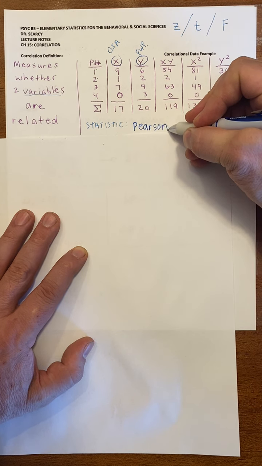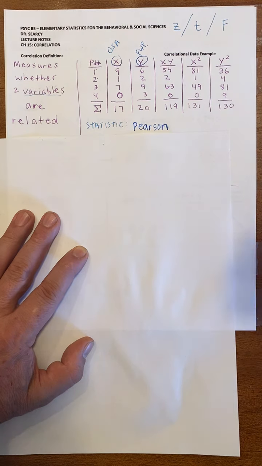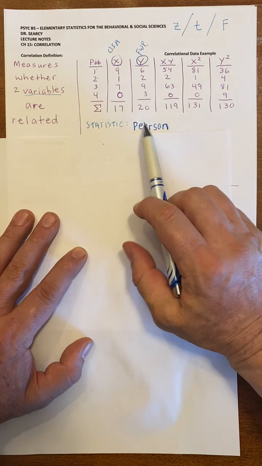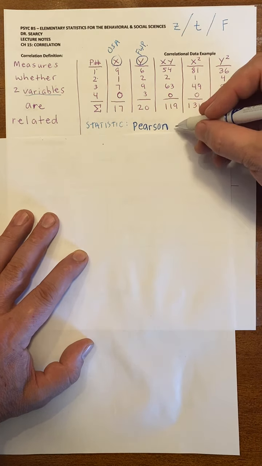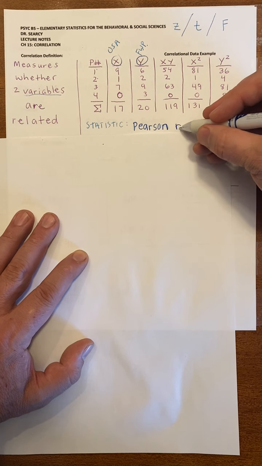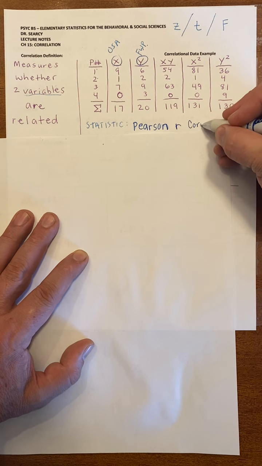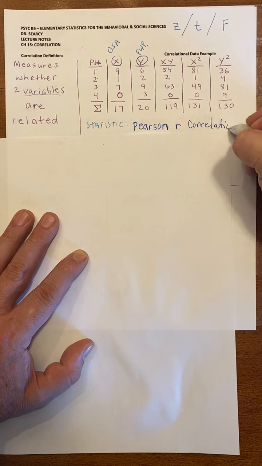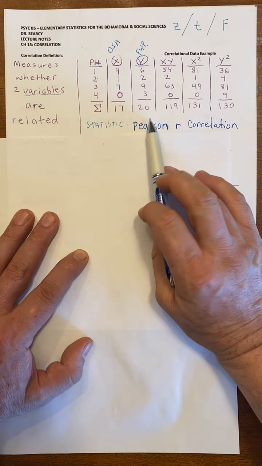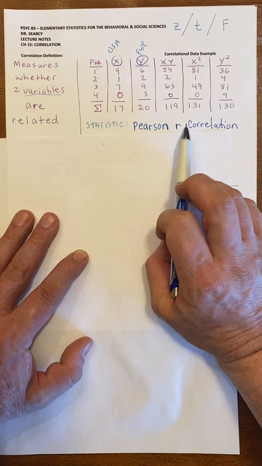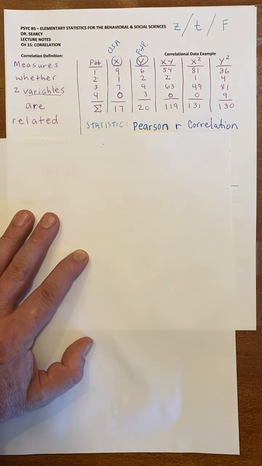But we're saying that the statistical analysis that gets used is referred to as a Pearson R, right? That's a lowercase r correlation. And this is going to be a formula that we're going to punch these numbers into.